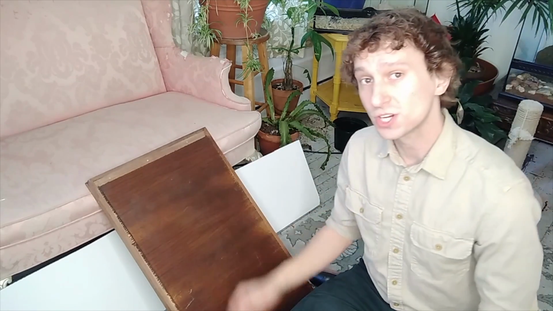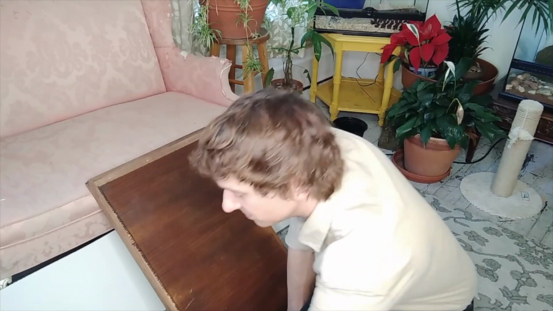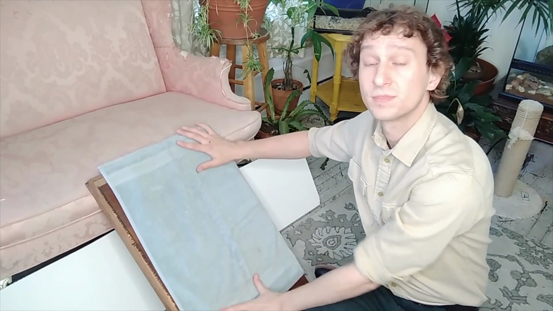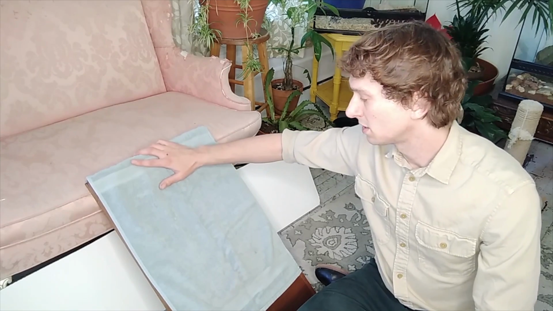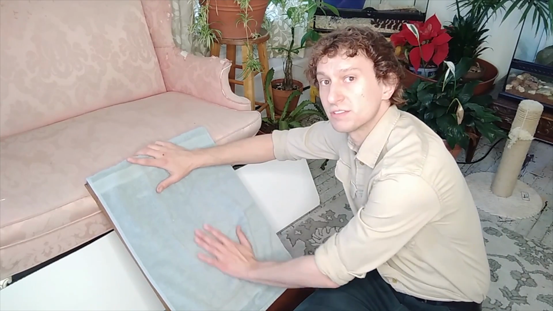So the first surface that I'm going to test is the towel. Now I like to use things that I can find really easily in my home. I like for you to be able to use objects that you can find easily at home as well. So think to yourself about the surface of a towel. How would you describe the surface of a towel?